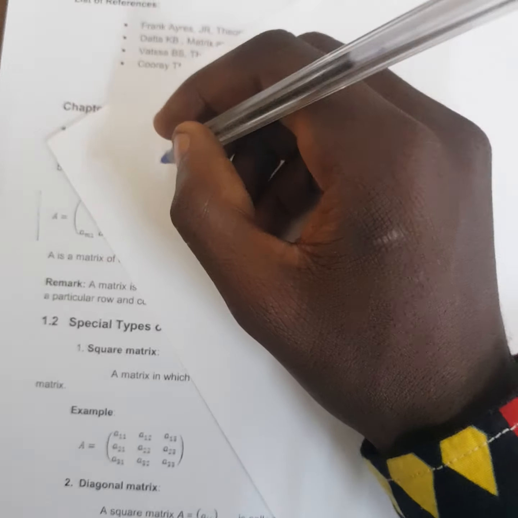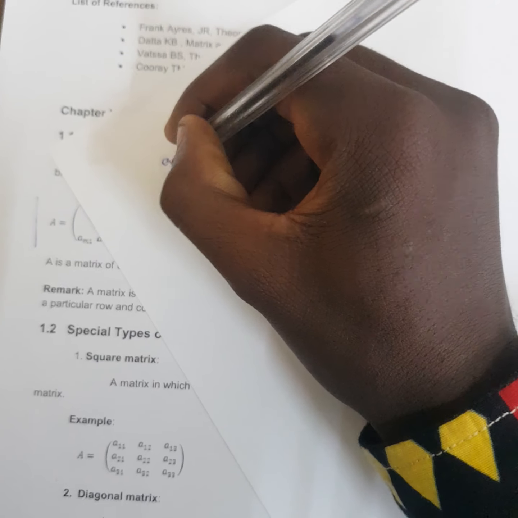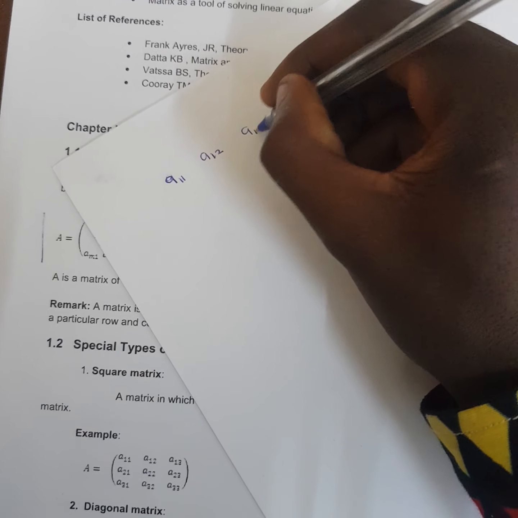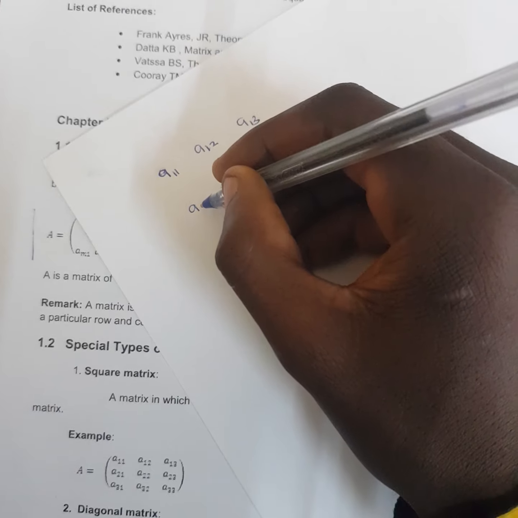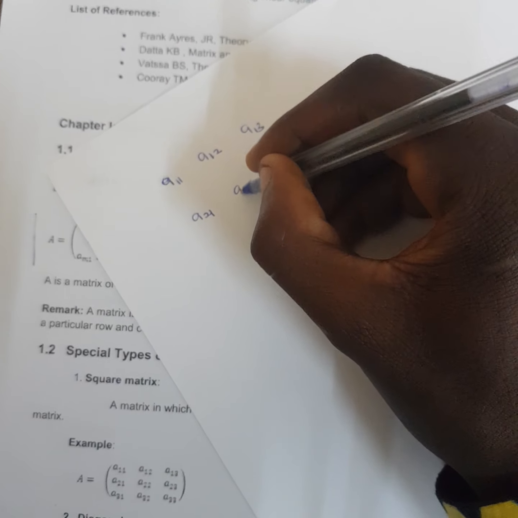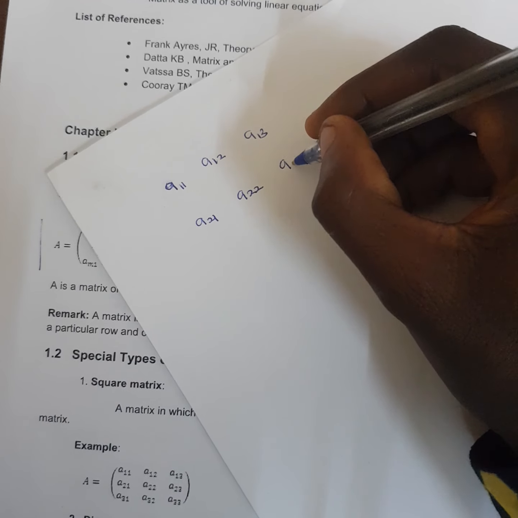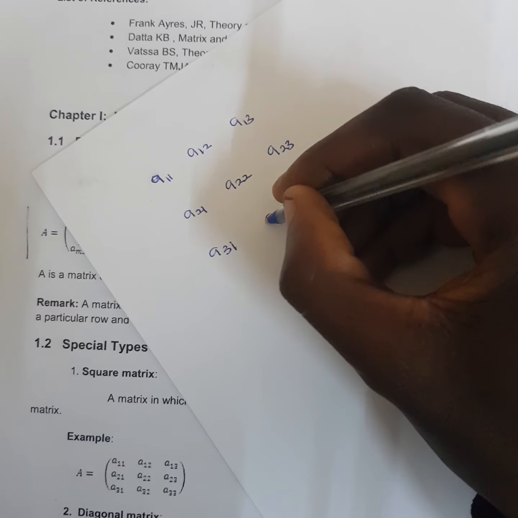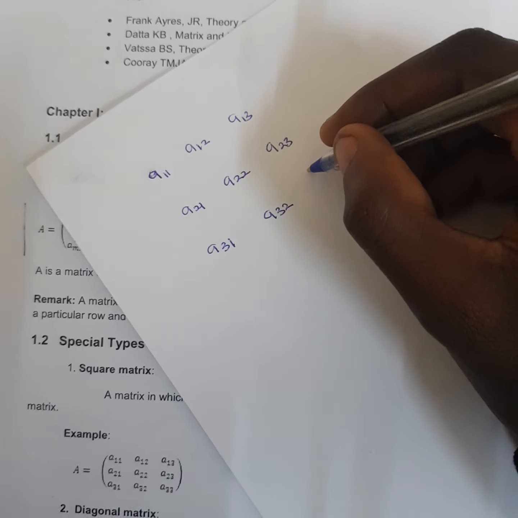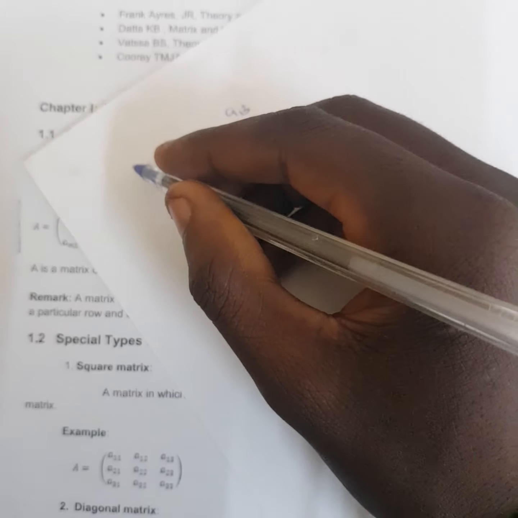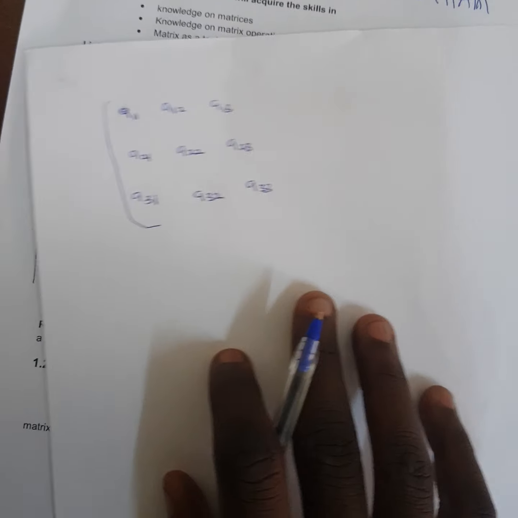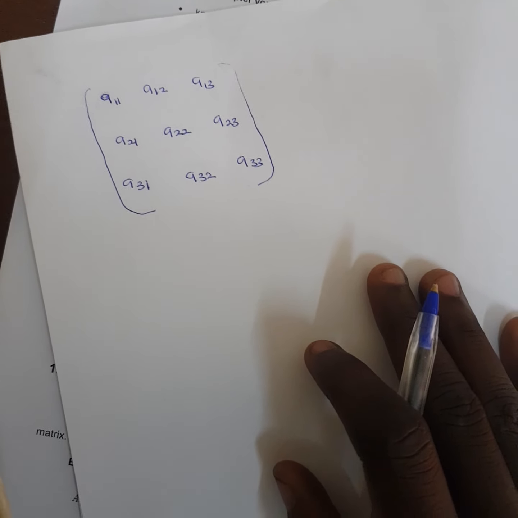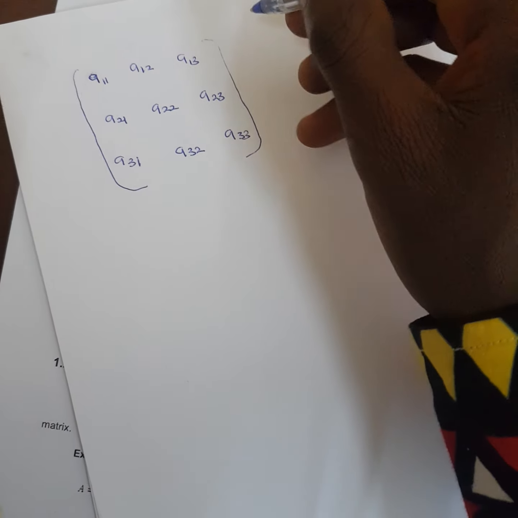Having been given this matrix with A11, A12, A13, A21, A22, A23, A31, A32, A33, this matrix is called a 3 by 3 matrix.